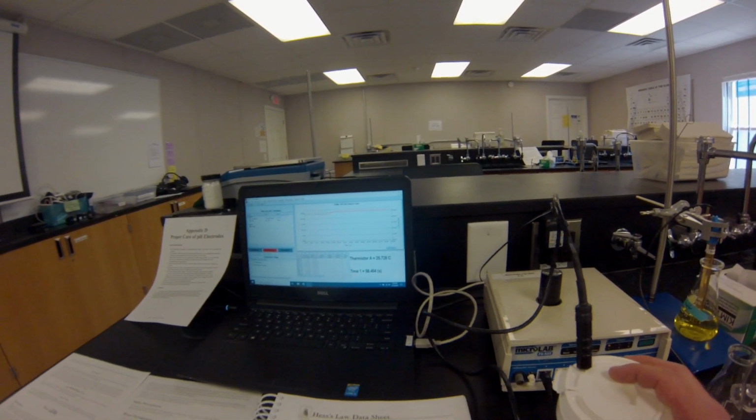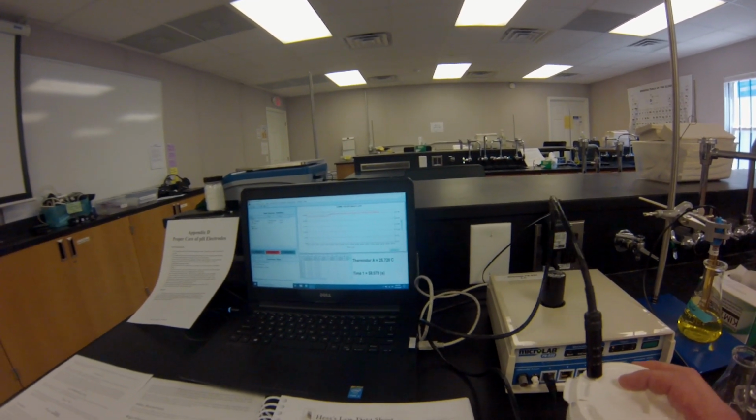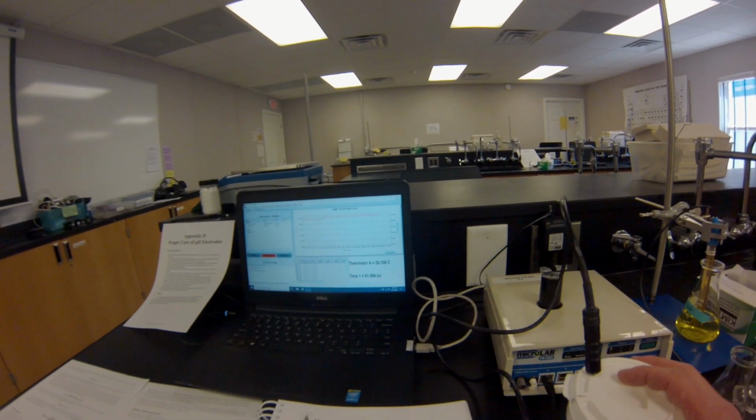After the reaction is completed, we will reweigh the calorimeter to determine the total mass of the solution.